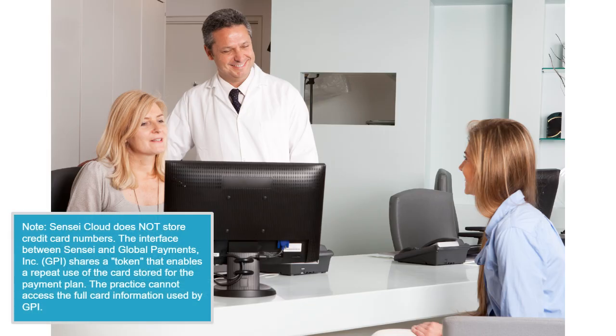Note: Sensei Cloud does not store credit card numbers. The interface between Sensei and Global Payments Incorporated (GPI) shares a token that enables a repeat use of the card stored for the payment plan. The practice cannot access the full card information used by GPI.